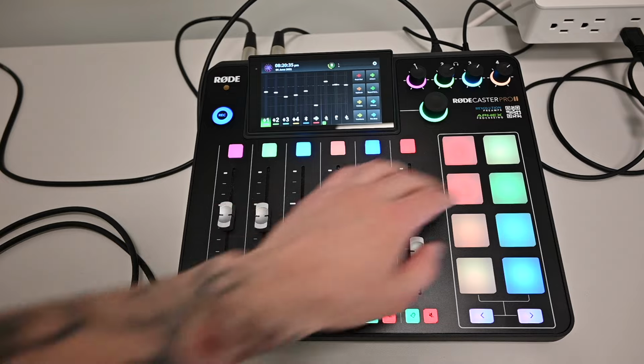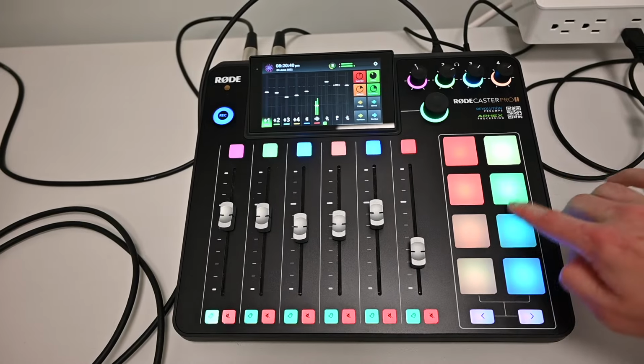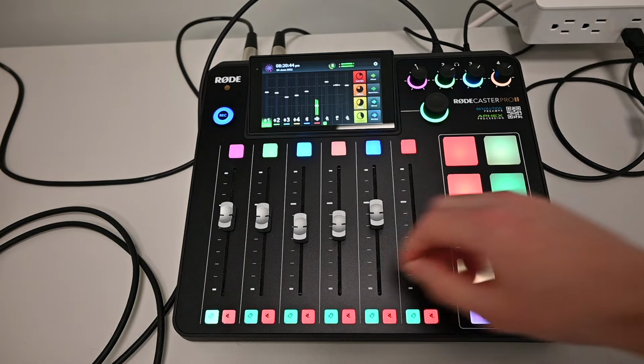On the right, we have the pads, which control different sound effects you may want to use in your recording. These pads can also be used with the slider to adjust the audio of the sound effects themselves.